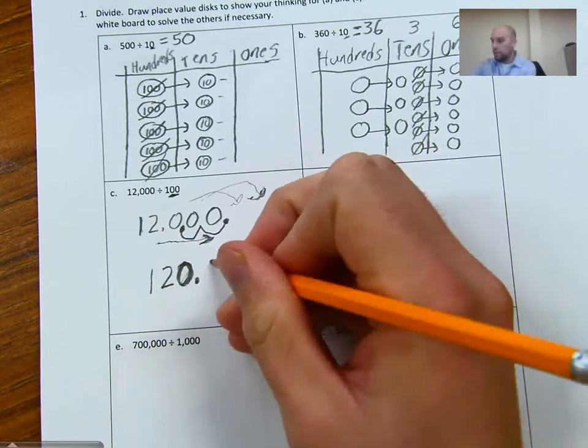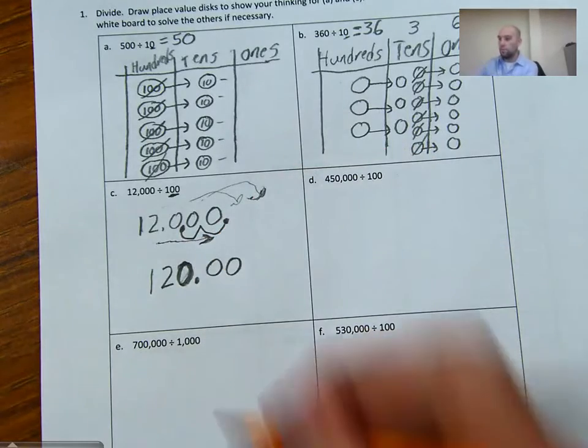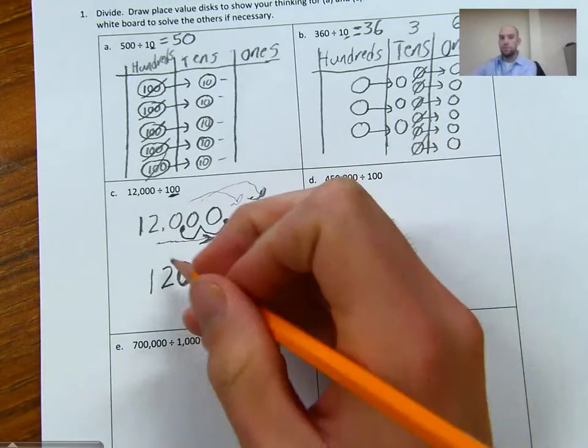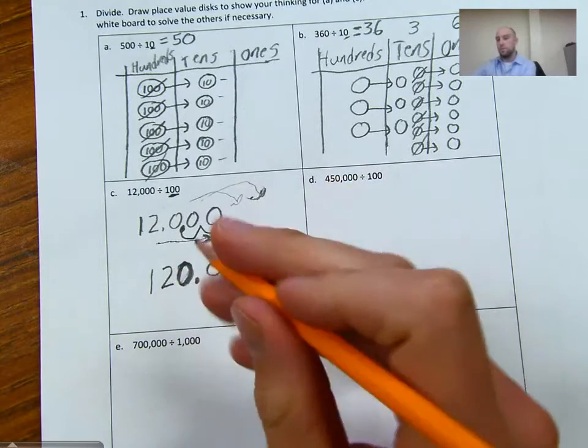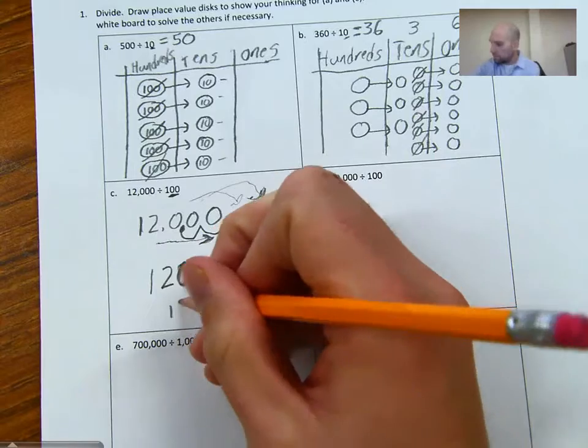And then I can put 0.00 just to show that our decimal point moved over two places. Really, all of our numbers in each one of our place values moved over one spot to the right.